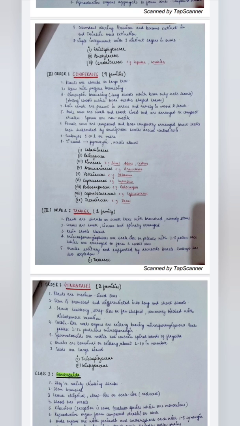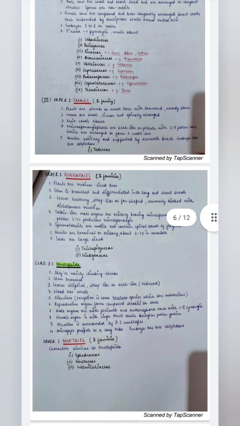Next order is Taxales. It includes only one family, that is Taxaceae. Plants are shrubs or small trees with branched woody stems. Leaves are small, linear and spirally arranged. Resin canals are absent.